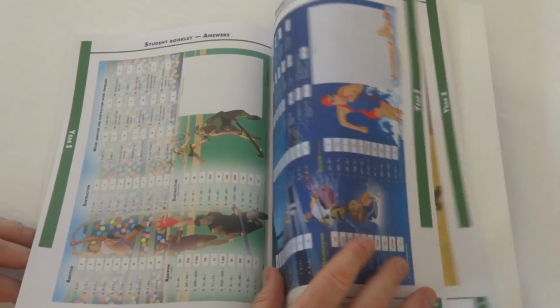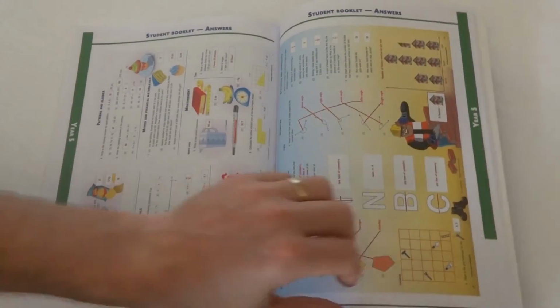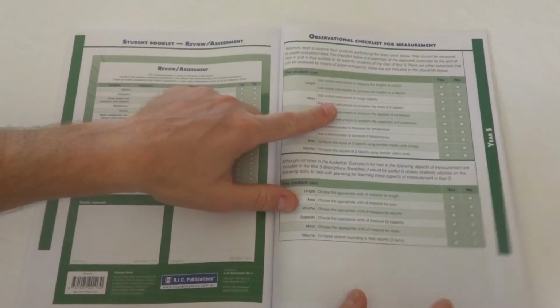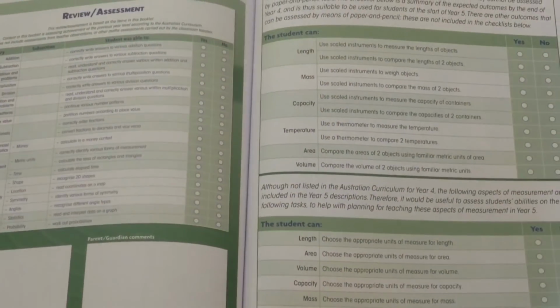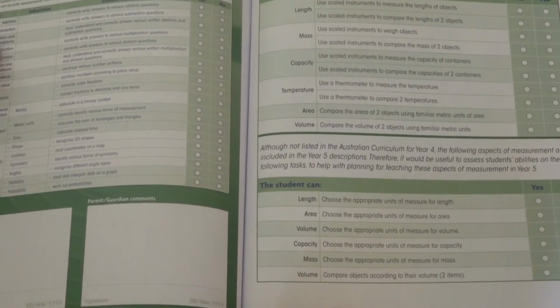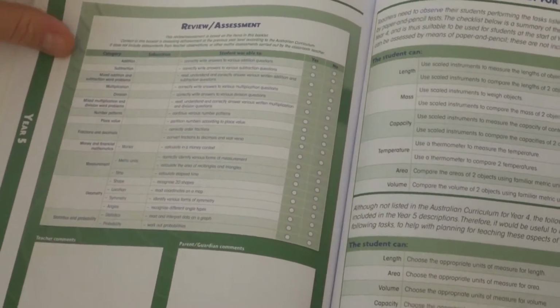Not only that, if you look through here a little bit further, and once again there's all the answers, but we've also put in here an observational checklist for measurement because we think you really need to watch children measure, and so that's our observational checklist for that. There is a review section so you can just sort of roughly work out where your children are at. And finally there are some references and links.